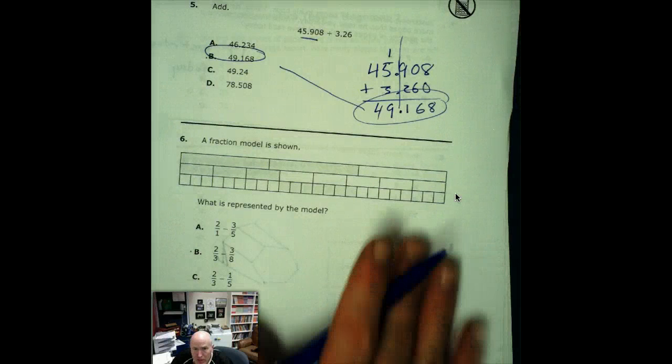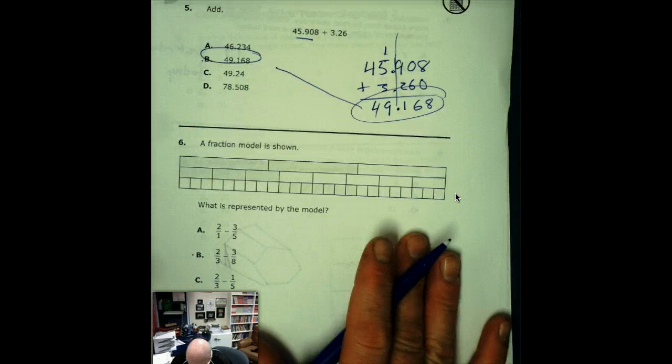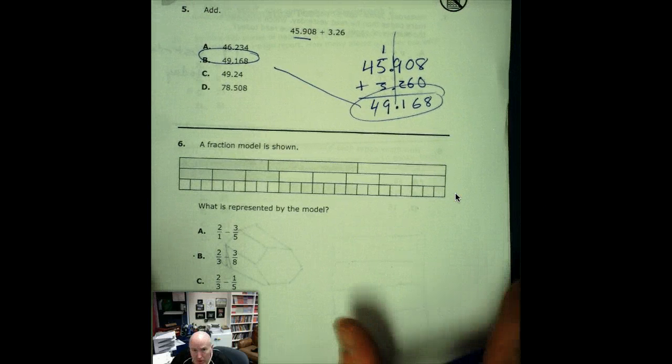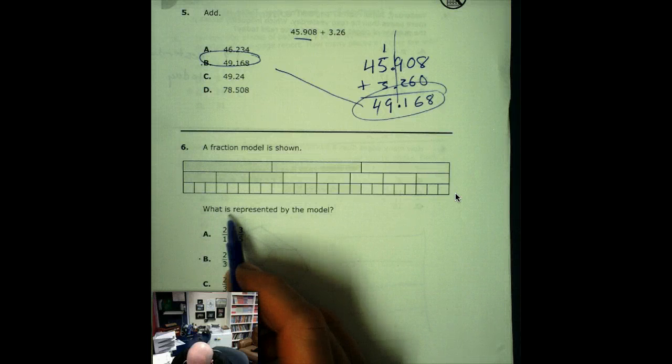Don't forget, got to line up the decimals when you add or subtract, and then put zeros in there. This is probably the toughest problem on the page or in the packet. Kids struggled with it. A fraction model is shown. Well, let's see what we've got here. What is represented by the model?